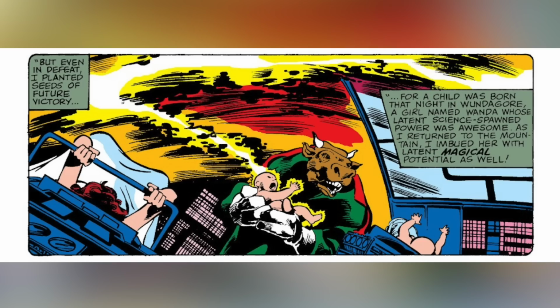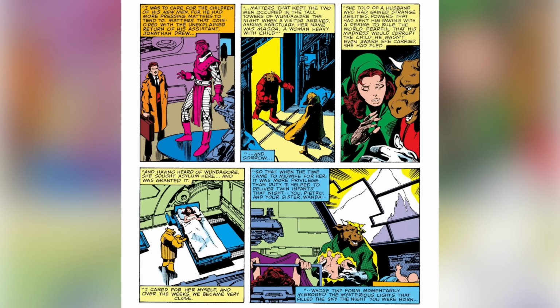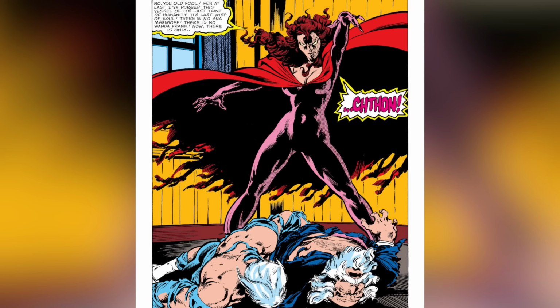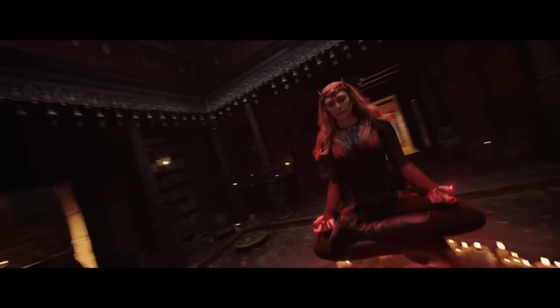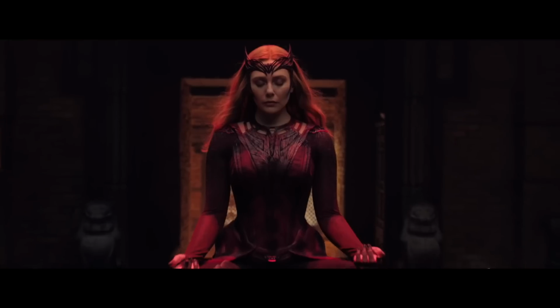What is important is that the moment Chthon was pushed back into the void is right when Wanda and Pietro were born on Wundagore Mountain. So, Chthon put a bit of his essence inside of her, which allowed him to control her later in life. So, in this movie, it really is Wanda being taken over by Chthon and the Darkhold.